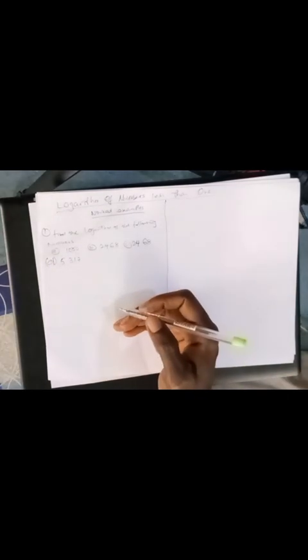Now let's quickly solve the following examples. Number 1: find the logarithm of the following numbers: A, 1000; B, 2468; C, 24.68; D, 5.317. Let's quickly solve these questions. Of course, the very first thing to write is your solution.